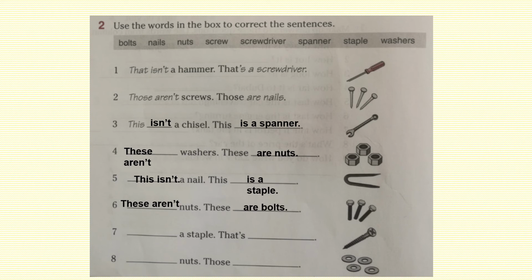Number 7, that isn't a staple, that's a screw. And number 8, those aren't nuts, those are washers. Okay, we used this, these, that, and those because the second half of the sentence starts with the same word. This, number 5. These, number 6. That, number 7. And those, number 8.